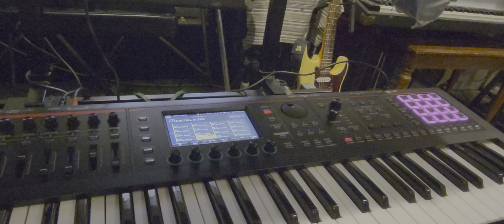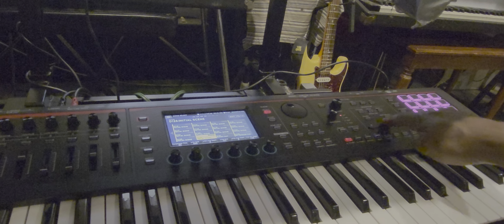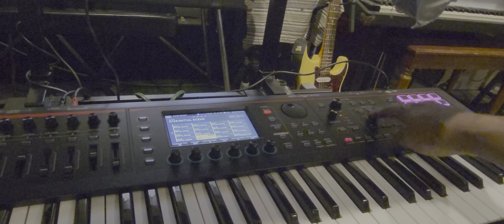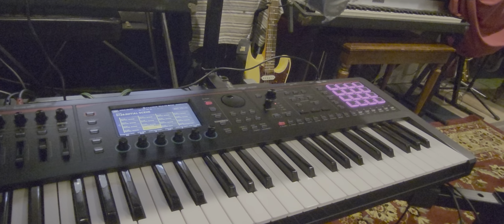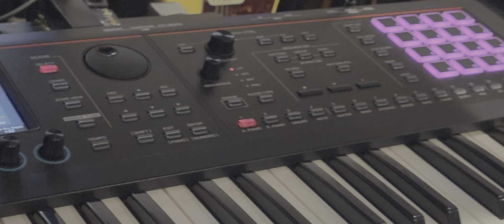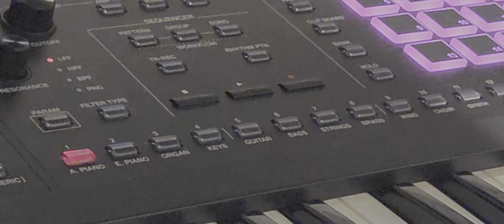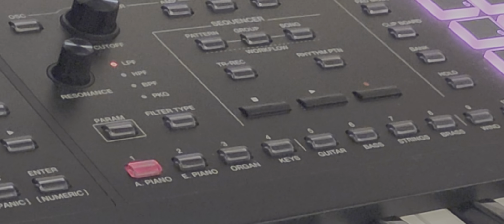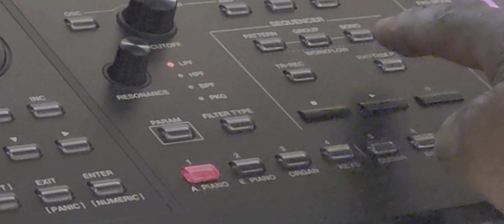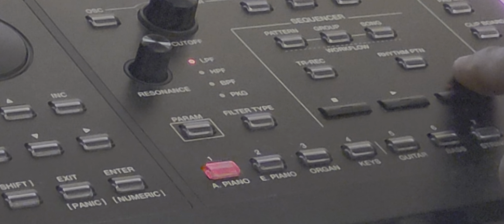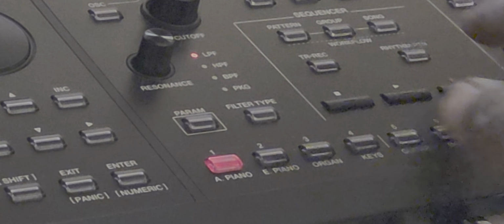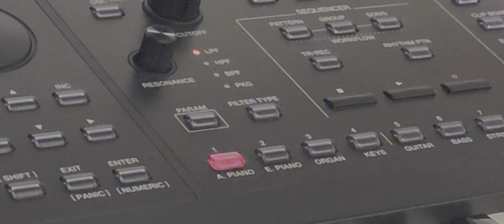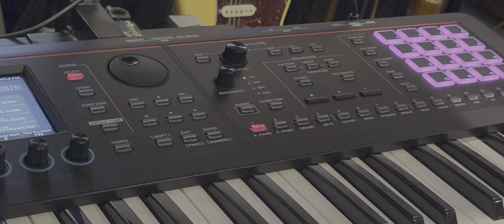Let's do something with our sequencer. Over here is the sequencer section, and I'm going to zoom in on that for you so I can show you what we're going to be doing, because I won't be able to zoom in the entire time, so I'm going to explain it now. Here we have pattern, group, song, TR rec, rhythm pattern. We have a stop, a play, and a record, and that's what I'm going to be using to build up the sequence. You can see how that works.